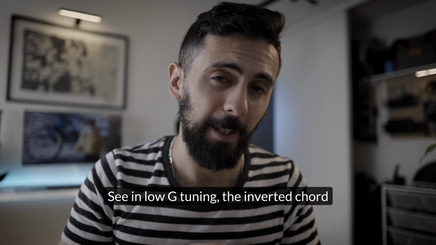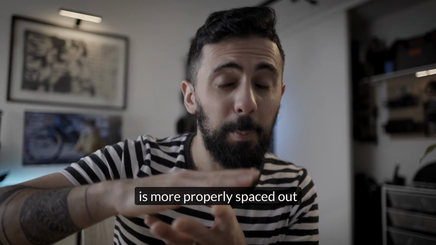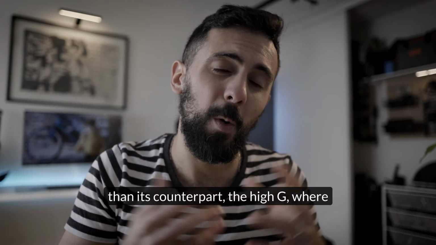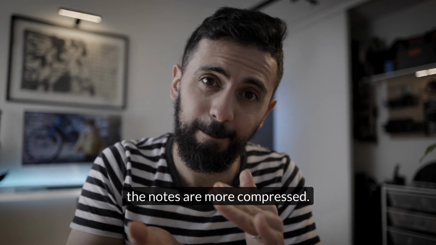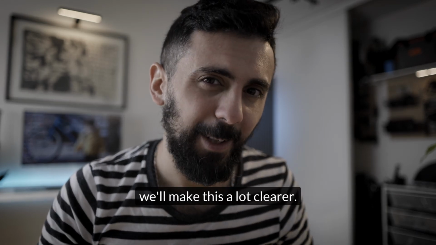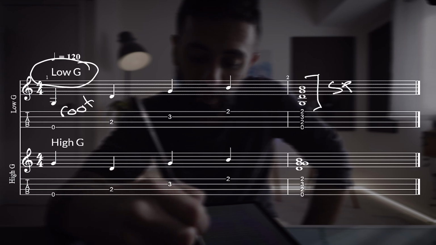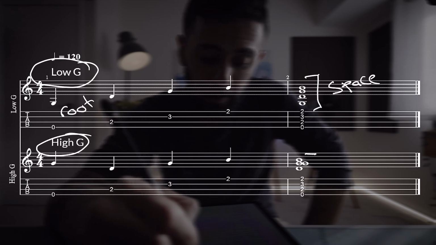See, in low G tuning, the inverted chord is more properly spaced out than its counterpart, the high G, where the notes are more compressed. Looking at the music notation will make this a lot clearer. Here you have a G major chord in root position. Notice how the notes are spaced out. Now, here's what it looks like in high G.